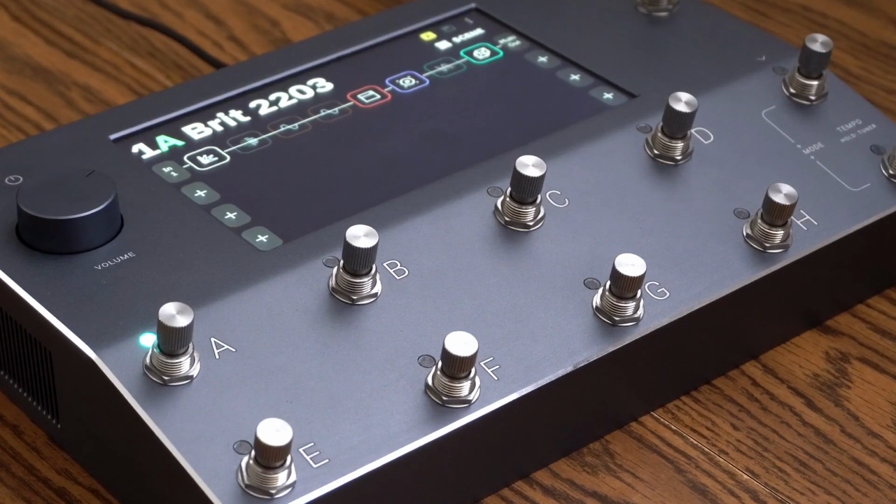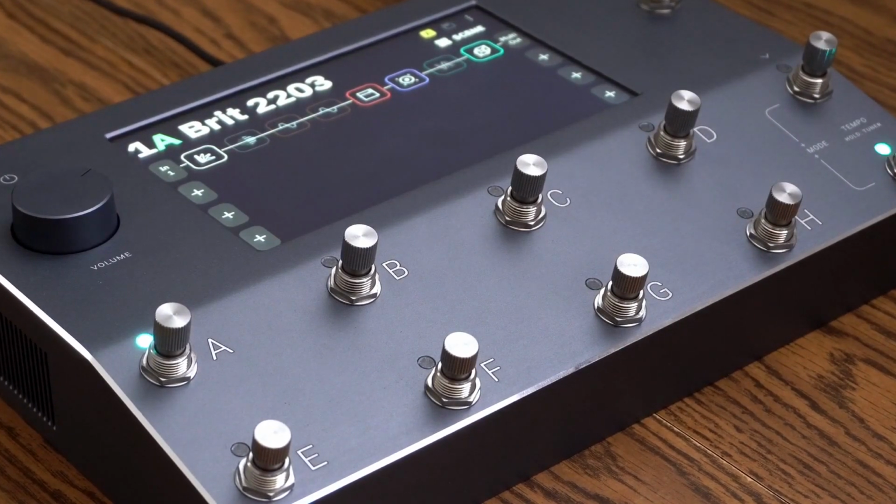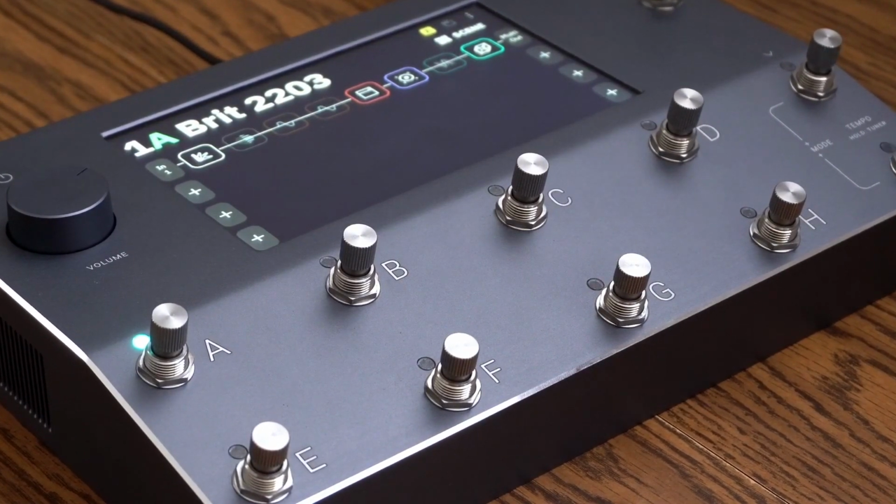All examples in this video are recorded directly using the Quad Cortex as an audio interface with no effects added. Let's check out some factory presets.